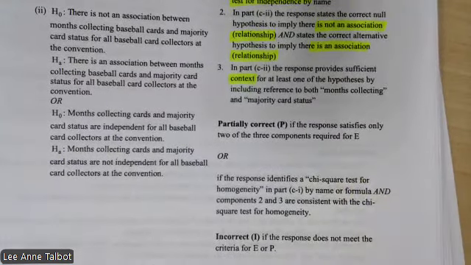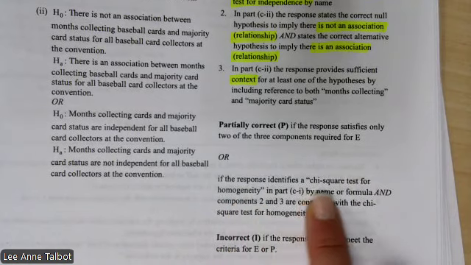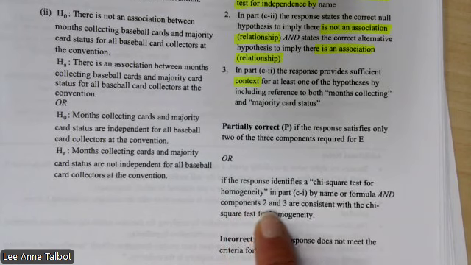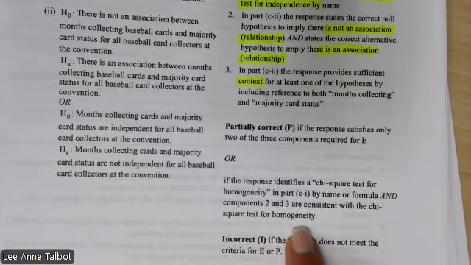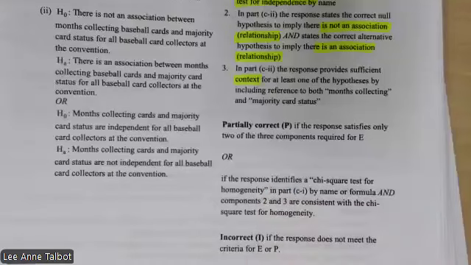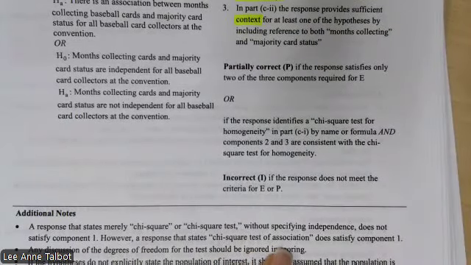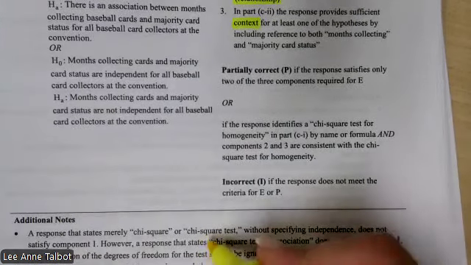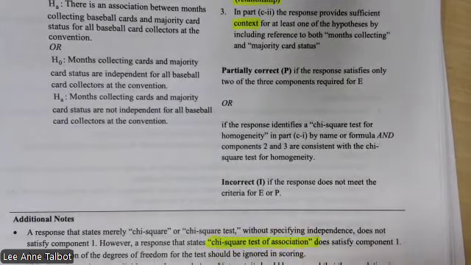Okay, now it says here, if the response identifies a chi-square test for homogeneity in part C1 by name and formula, and parts 2 and 3 are consistent with chi-square test for homogeneity, you can get a P. They won't double mark you wrong. And also, I just want to let you know, if you just wrote association, that also works. It doesn't have to say independence association. It can just be association. It says it right here. So you think that I'm not making stuff up. I'm really not, I promise you.